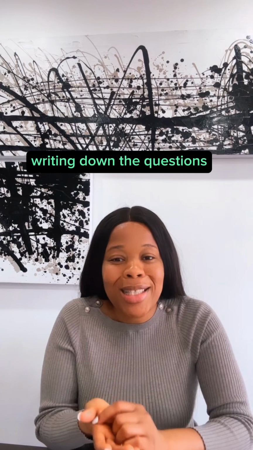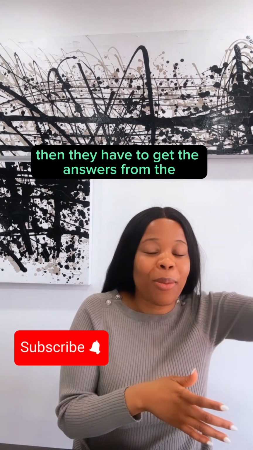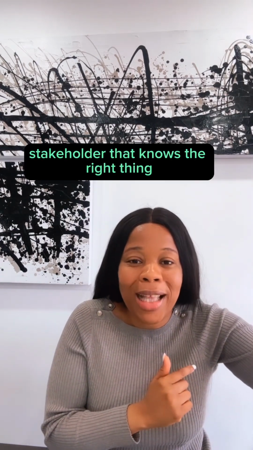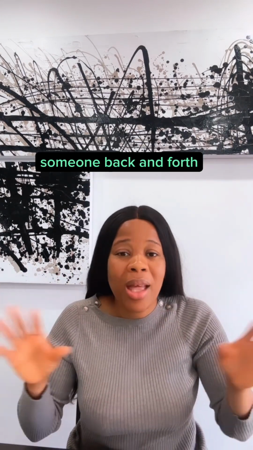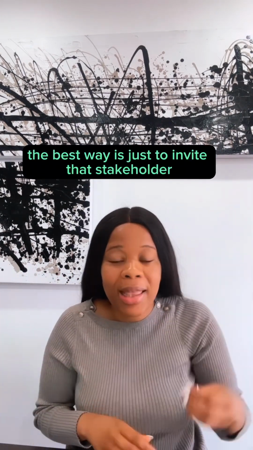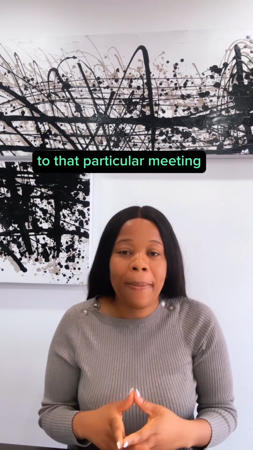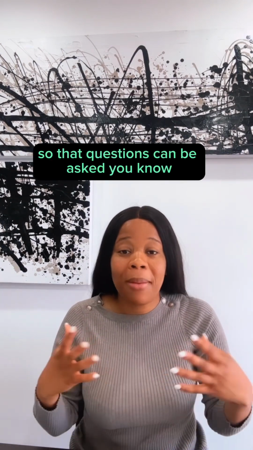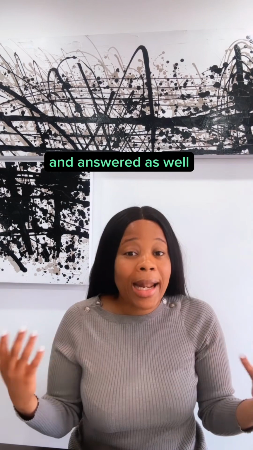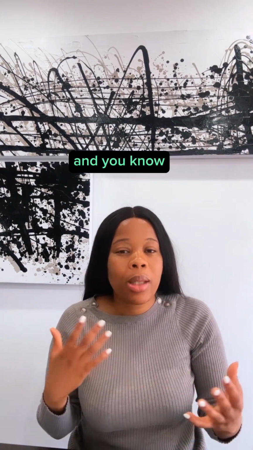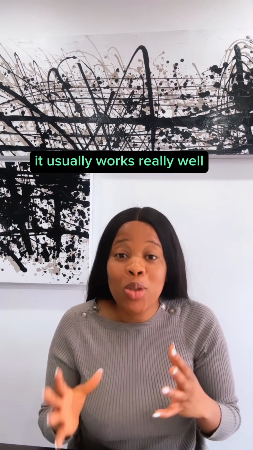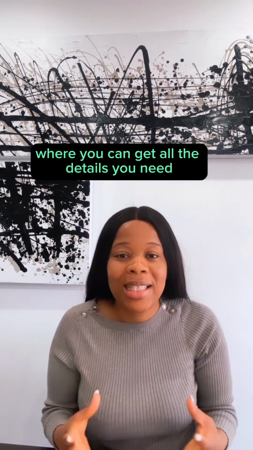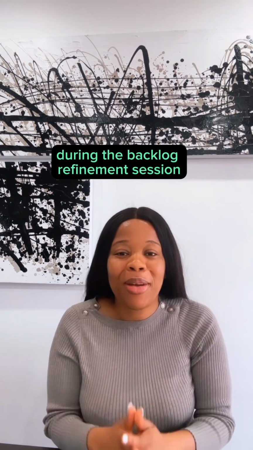whereby the product owner is writing down the questions, then they have to get the answers from the stakeholder that knows the right thing, and by the time they come back, there's another question. There's just so much back and forth. The best way is just to invite that stakeholder to that particular meeting. Invite them so that questions can be asked and answered as well, and everything is clarified in that session. It usually works really well when you can get all the details you need during the backlog refinement session.